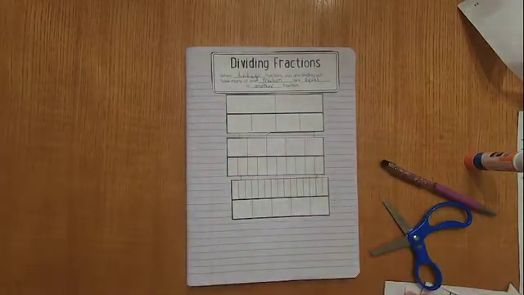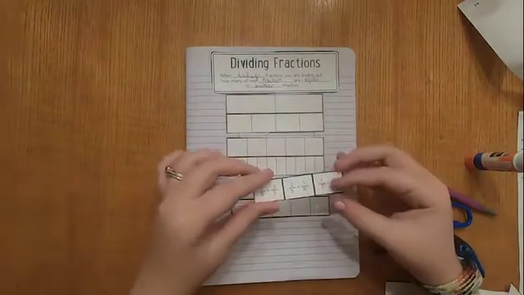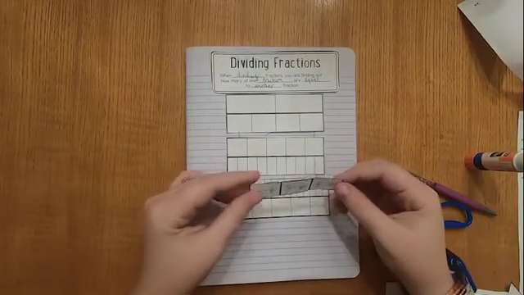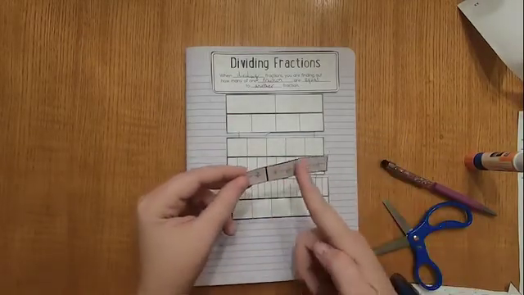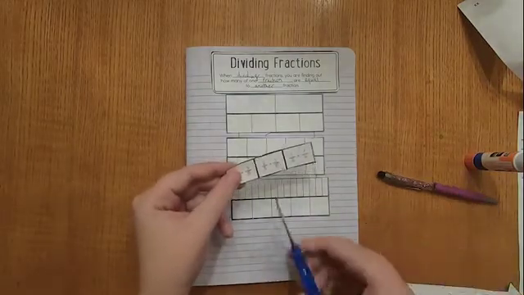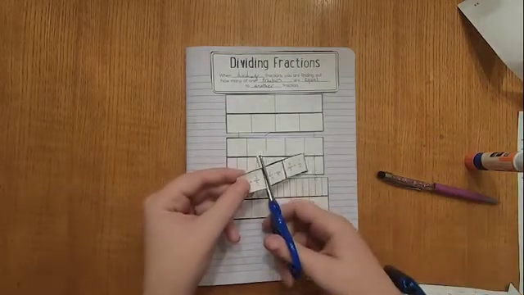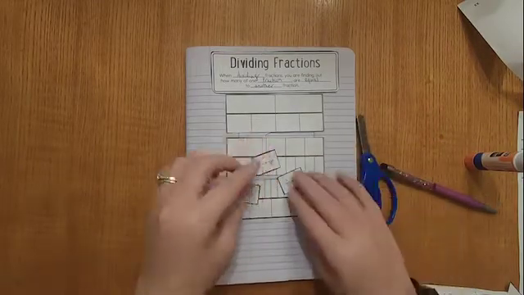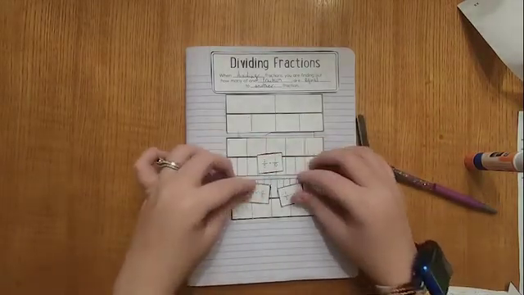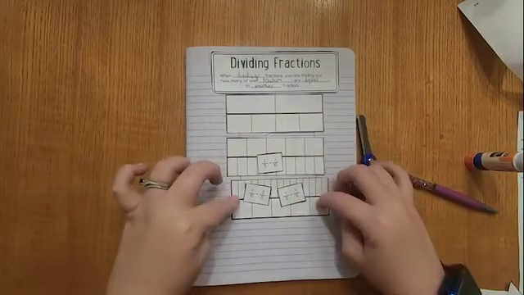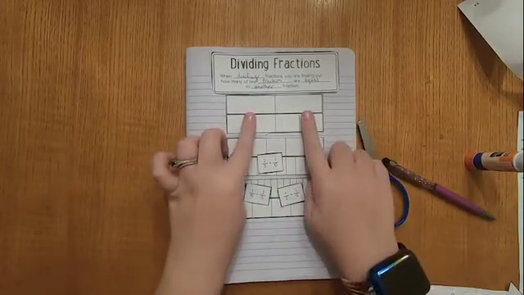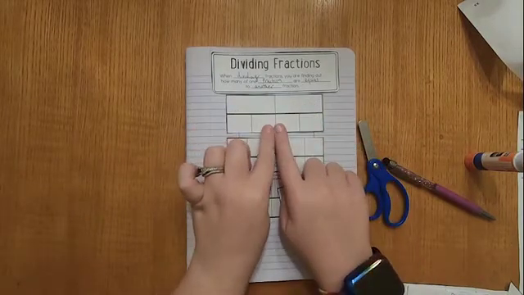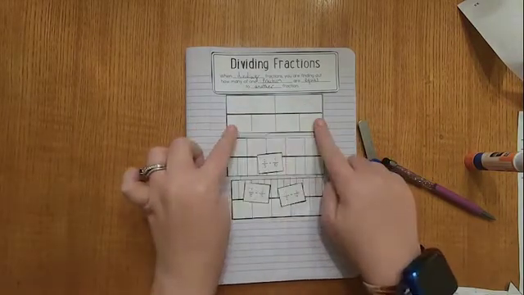All right. Now you're going to locate your tiniest piece that has the 3 different equations on it. You're going to cut on the dark bold line to separate each of those pieces. And now we're going to match the equations to the models. So this first model has the first part split into halves, the second section split into fourths.